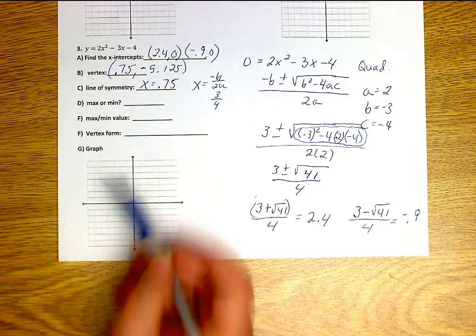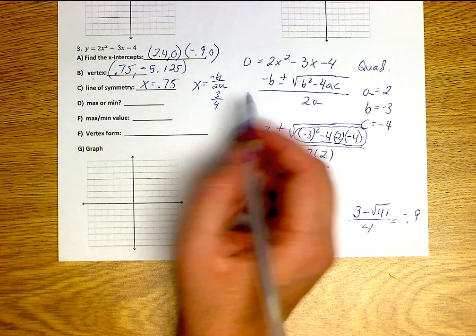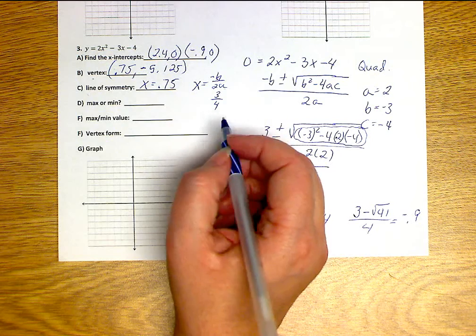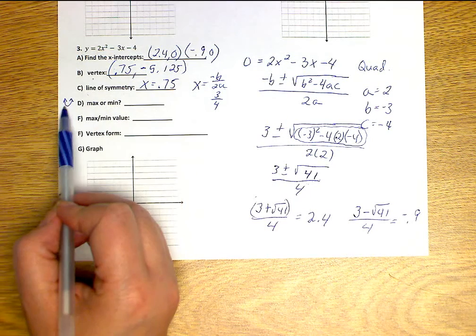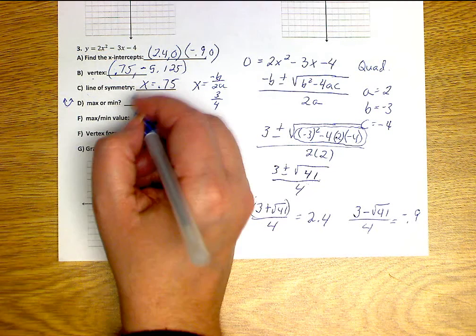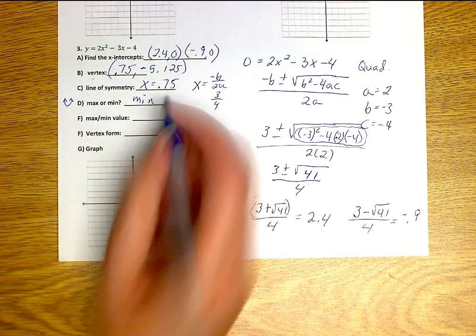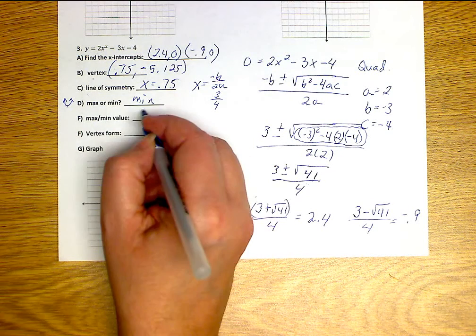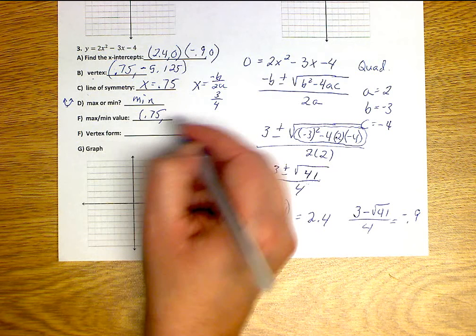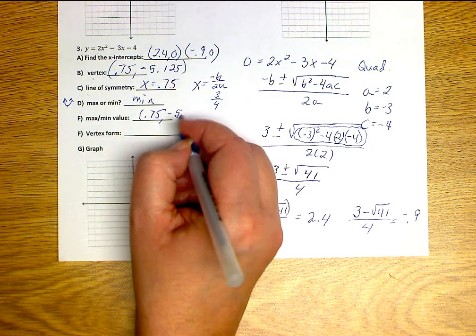Since it's a 2, is this opening up or opening down? It's opening up. So this value down here, is this the lowest or the highest point? It's the lowest, so it's a min. Your min value is your vertex. So it's 0.75 comma negative 5.125.